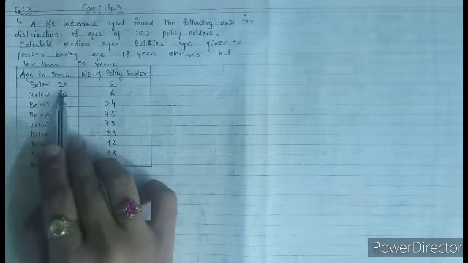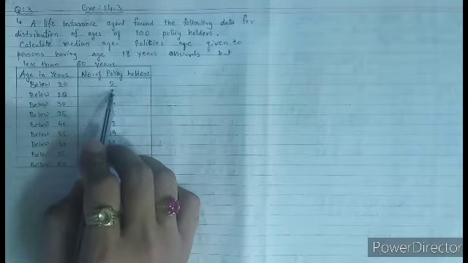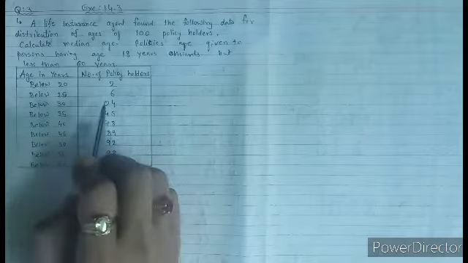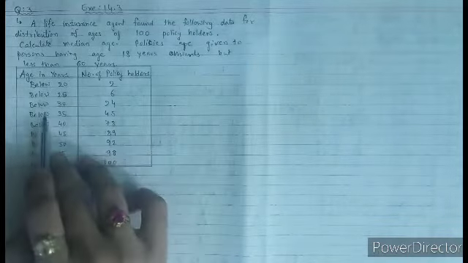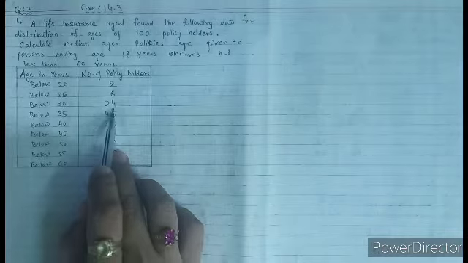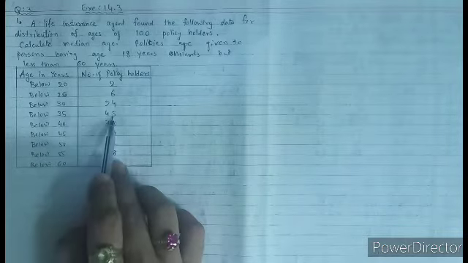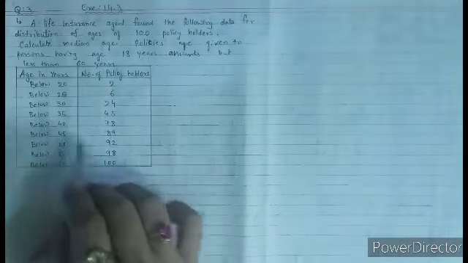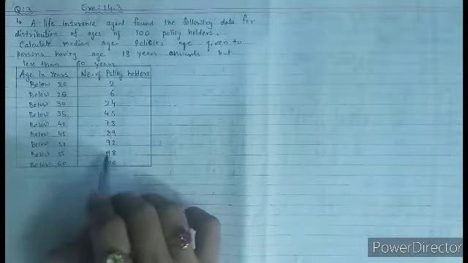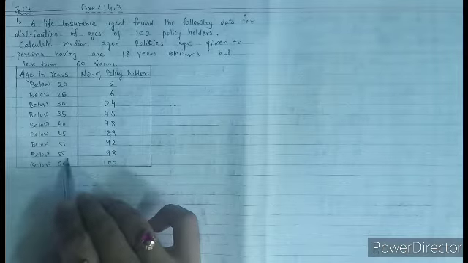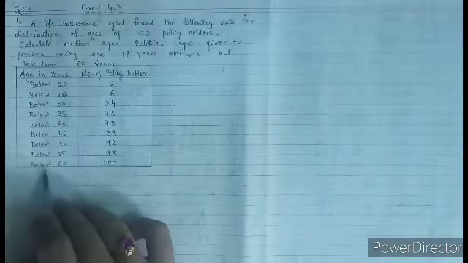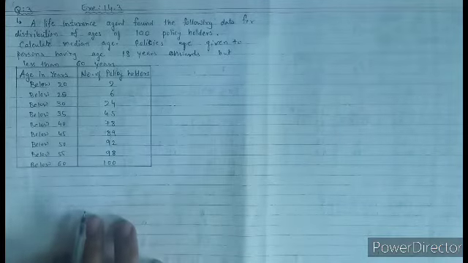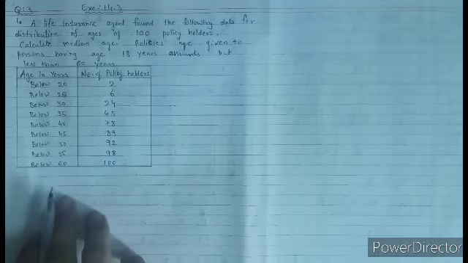Below 20 years age, number of policy holders are 2. Below 25, or we can say less than 25 years, number of policy holders are 6. Below 30 years, 24. Below 35 years, 45. Below 40 years, 78. Below 45, 89. Below 50 years, 92. Below 55 years, 98. And below 60 years of age, there are 100 policy holders. This is called less than type of frequency distribution.